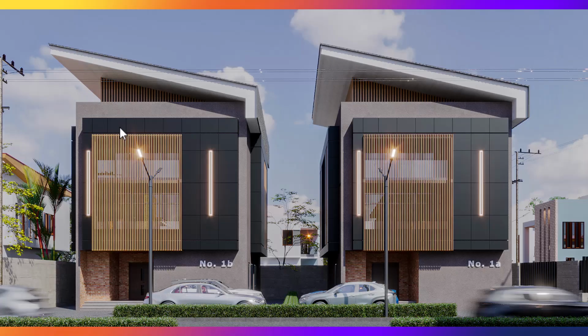In this tutorial, we are going to create an evening render. There are many ways we can create it, but I will show you a very simple way. Then in future tutorials, we are going to be exploring different methods as well. So let's start.